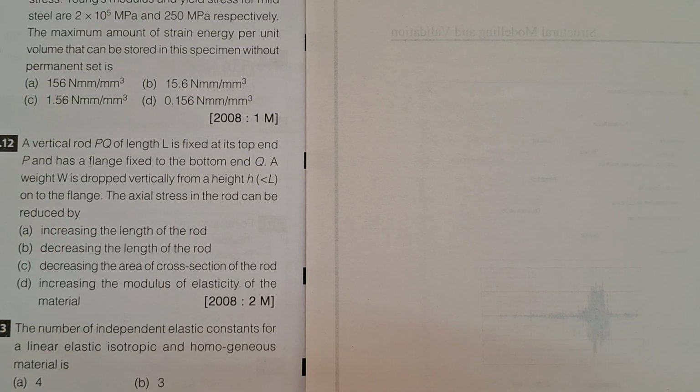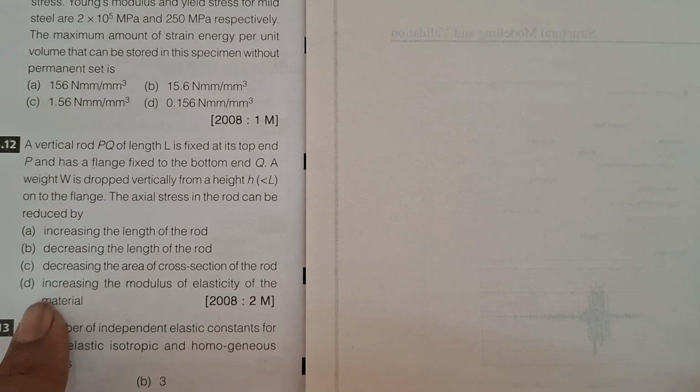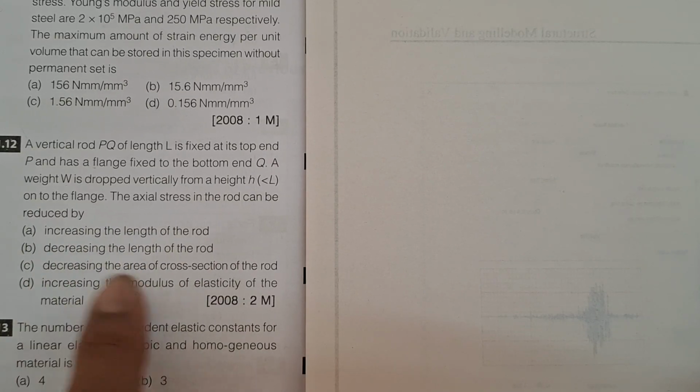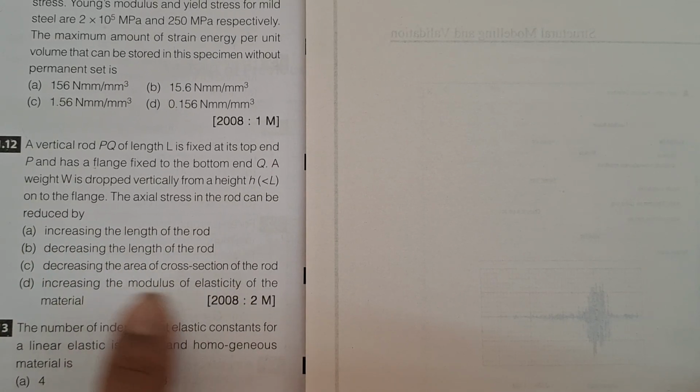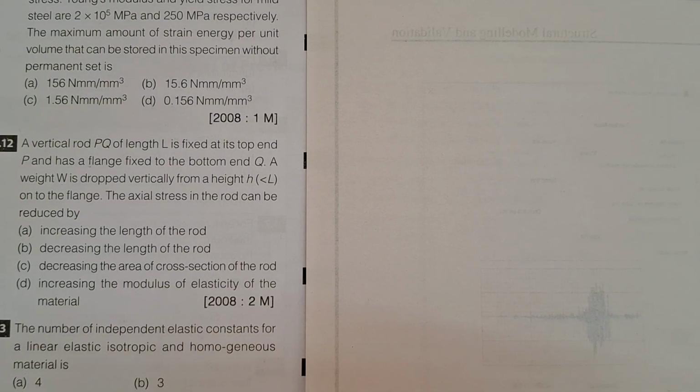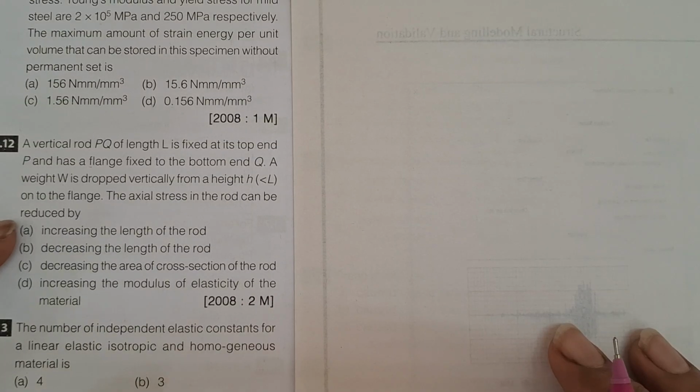So basically here they are asking a relationship of axial stress to the other parameters. You can see the options: increasing the length of rod, decreasing the length of rod, decreasing the area of cross section, increasing the modulus of elasticity. So it is basically a formula based question. If we know the formula, then we just have to find which quantity is directly proportional and which is inversely proportional. So we just have to find out the relationship.